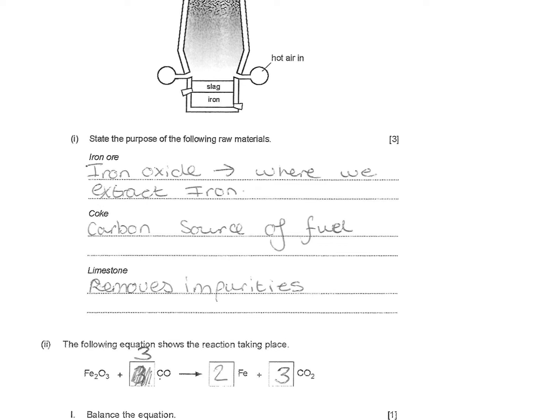Okay, so this question then is looking at what goes into the blast furnace and what it's used for. So iron ore is iron oxide, where we extract the iron. Coke is a source of carbon and is used as a fuel, and limestone is used to remove impurities.